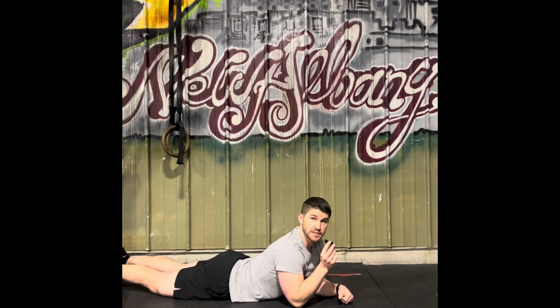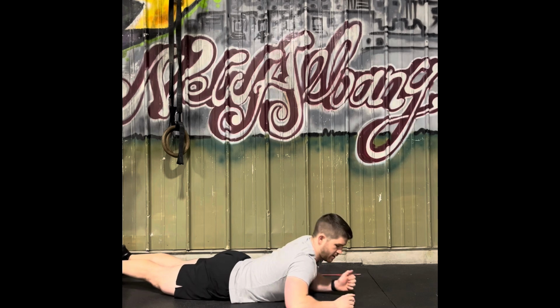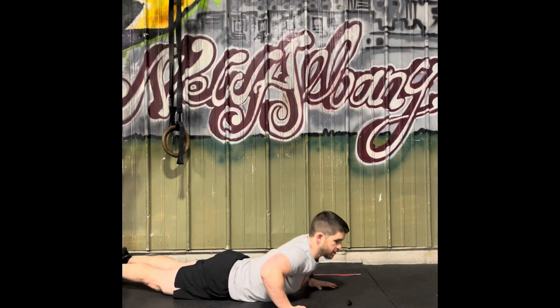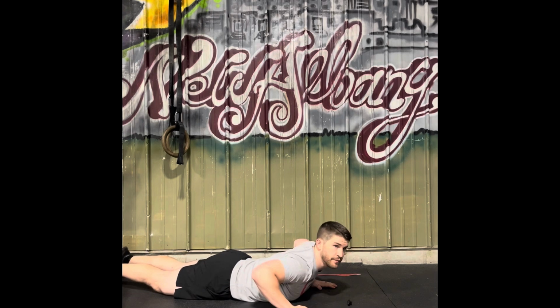Once you have mastered this position, we are going to move to a full press up. That would look like this. Hands on the ground like so, pressing all the way up and back down.